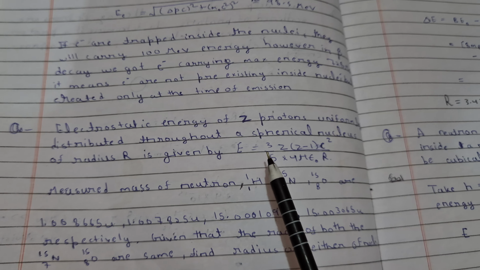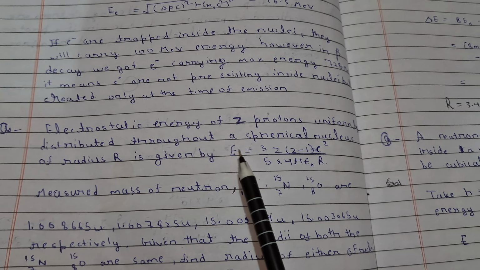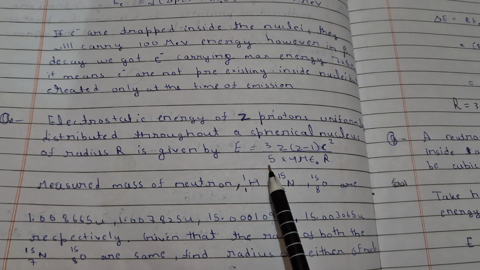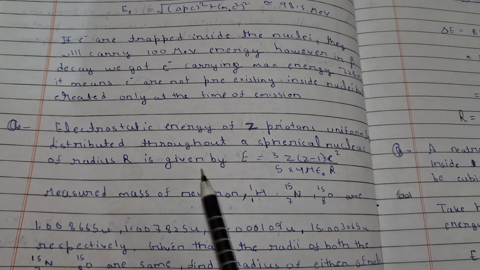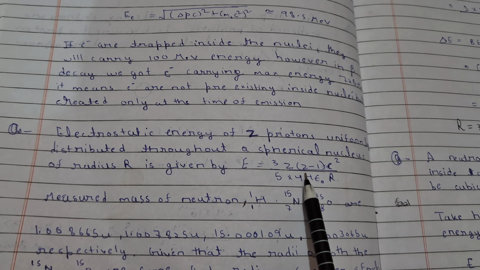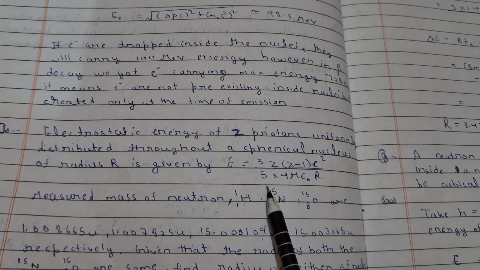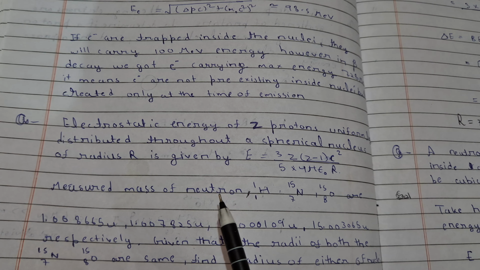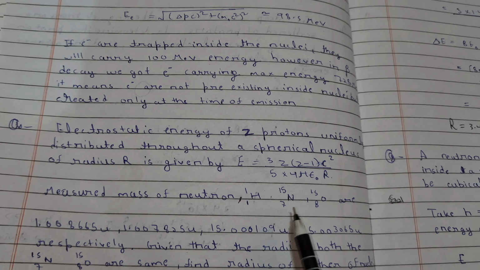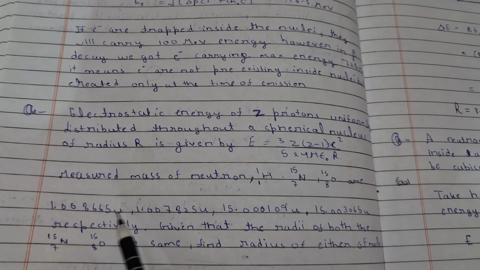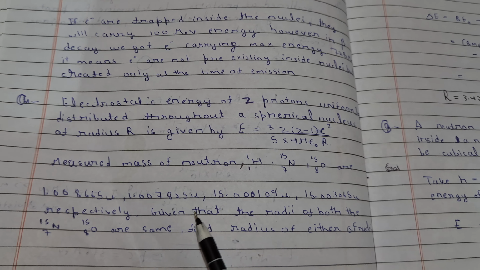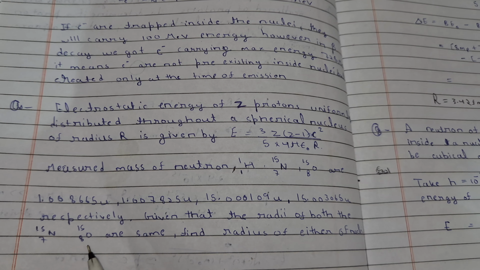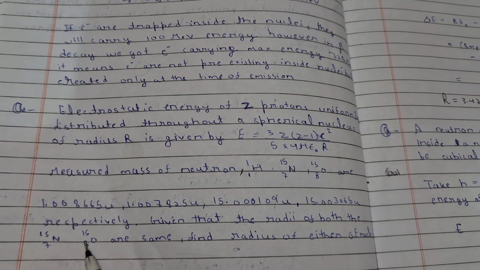Next is: electrostatic energy of Z protons uniformly distributed throughout a spherical nucleus of radius r is given by this. So there are Z protons which are uniformly distributed throughout the spherical nucleus, and their energy is given by this formula: 3Z(Z minus 1)e square over 5 by 4 pi epsilon r. Measured masses of neutron, hydrogen, nitrogen, oxygen are given as this. So all masses are given. Respectively, given that the radii of both, these are the mirror nuclei, and radius must remain the same. So we need to find the radius of either of these nuclei.